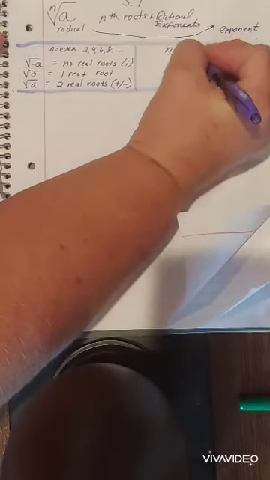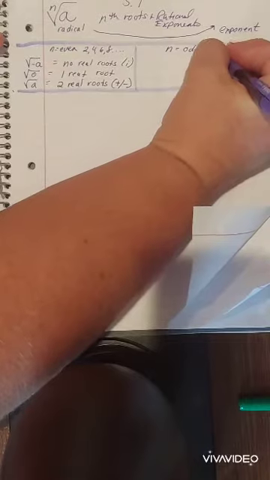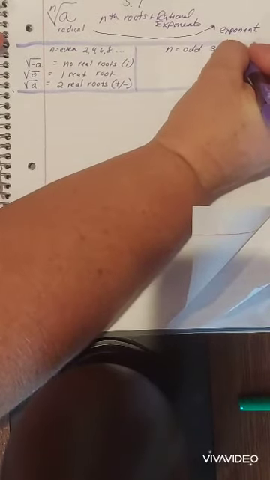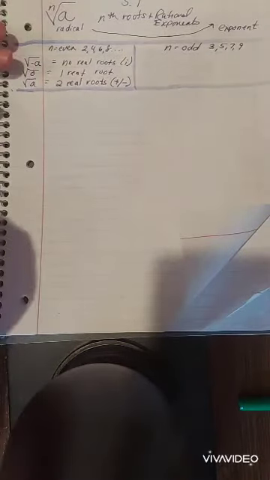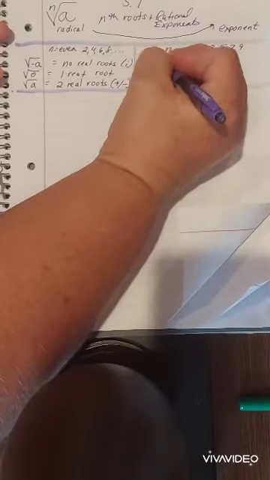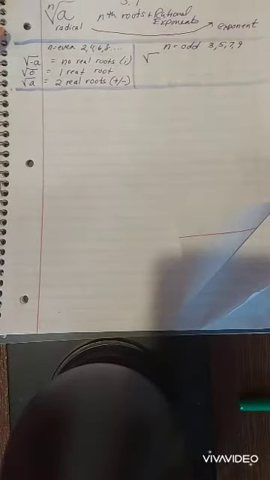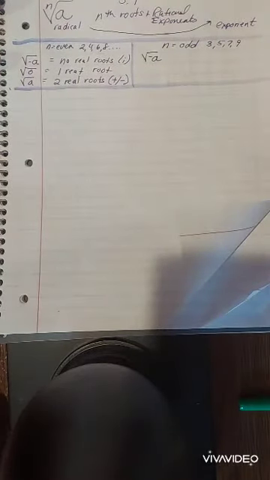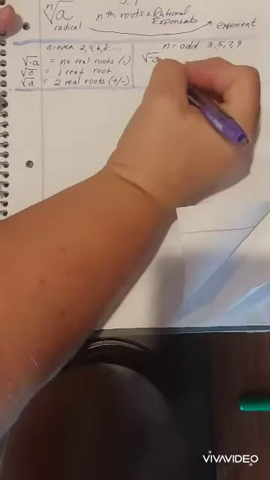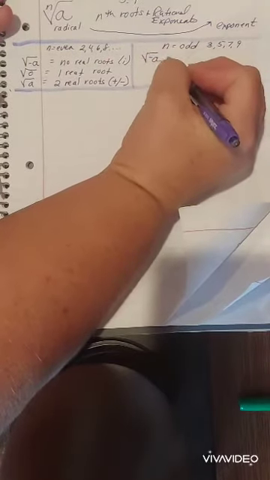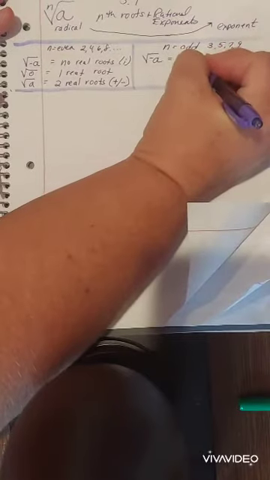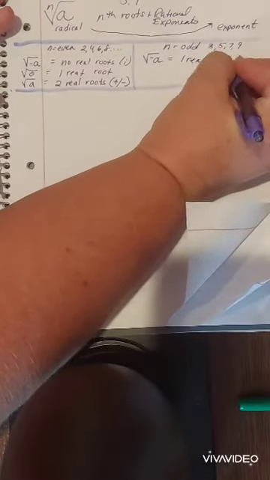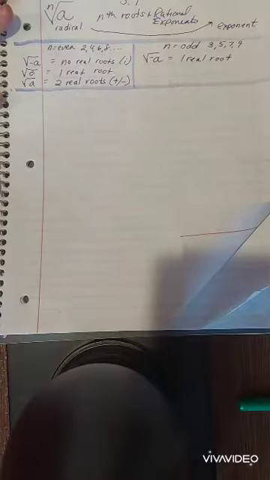All right, so now if n is odd, meaning n is the cube root, the 5th root, the 7th root, the 9th root, anything like that. If I am taking a cube root of a negative a, I get only one answer. I get a real root. So you can actually take the cube root of a negative number on your calculator.